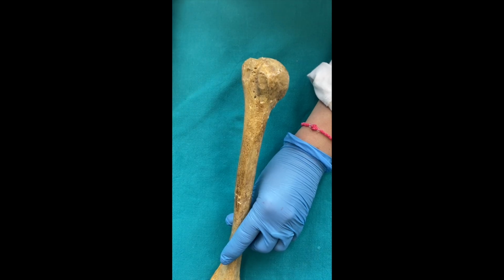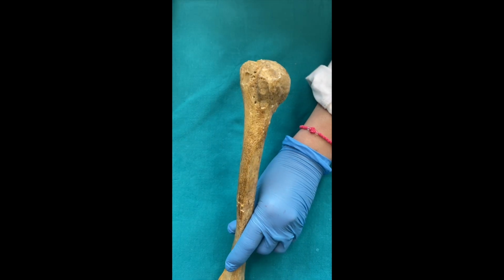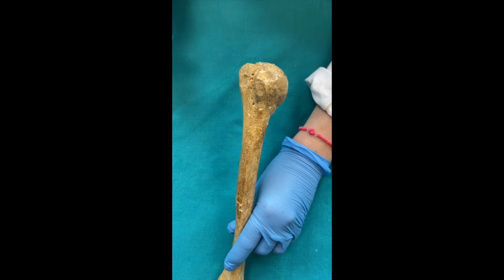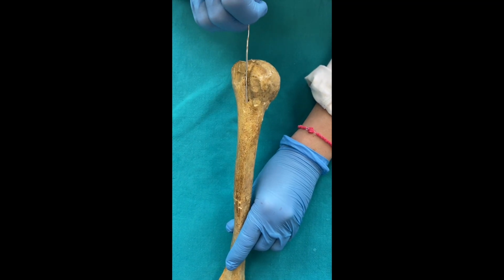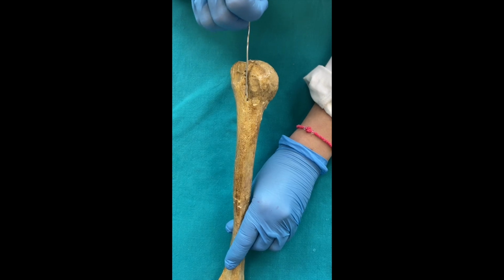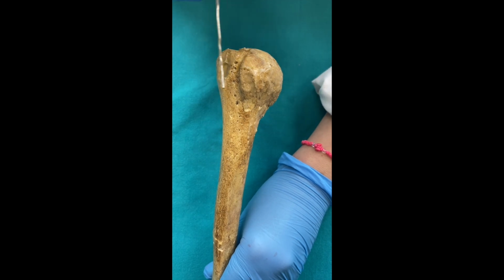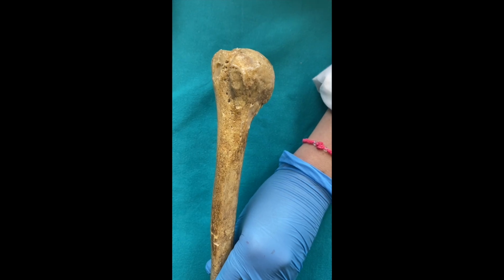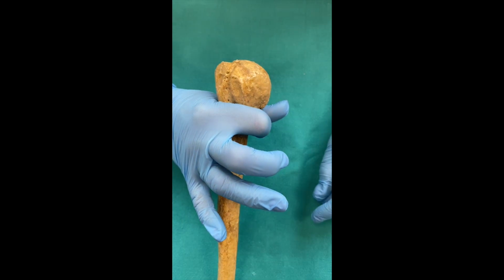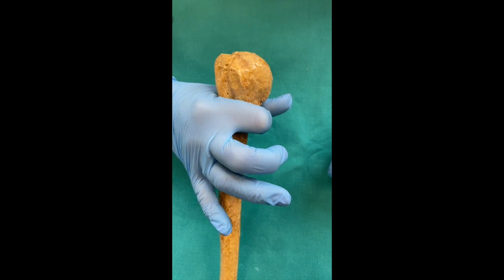What else do we describe on the proximal end of the humerus? Here you can see the greater tubercle. So this is the greater tubercle of the humerus, and here is the lesser tubercle of the humerus. Here between them you can see the intertubercular sulcus. So it lies between the greater and the lesser tubercle of the humerus. And one more thing that we describe here on the proximal end, and that is the surgical neck. This is the surgical neck of the humerus, and it got its name because most of the fractures happen here.